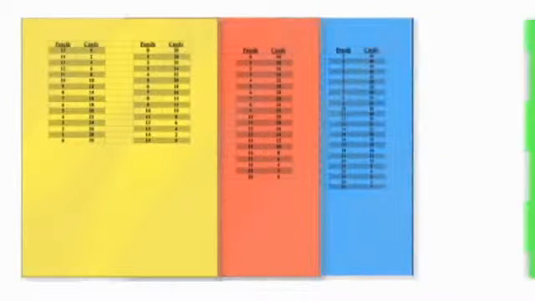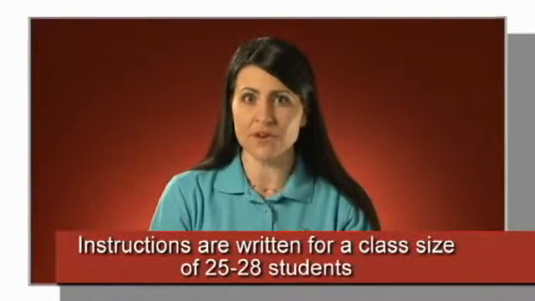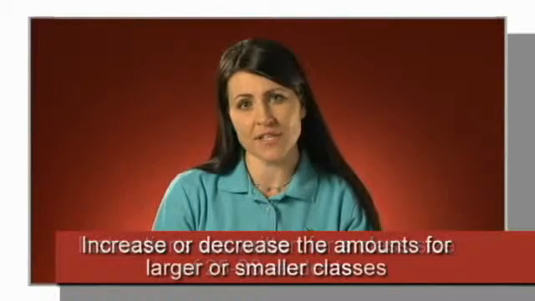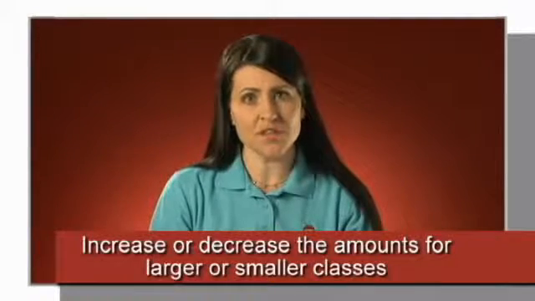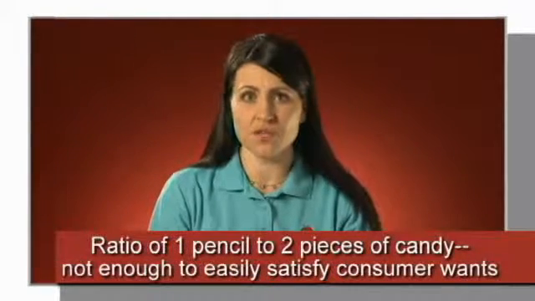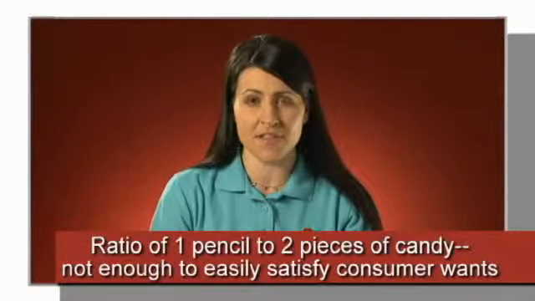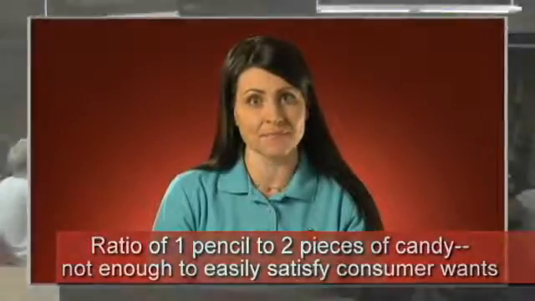Laminate several different versions for different possible class sizes to be used over and over each year. The instructions in the lesson plan are written for a class size of 25 to 28 students, but you'll need to increase or decrease the amounts for larger or smaller classes. Just be sure to keep the ratio of 1 pencil to 2 pieces of candy and make sure that the maximum amount of either that they can produce is not enough to satisfy consumer wants easily.